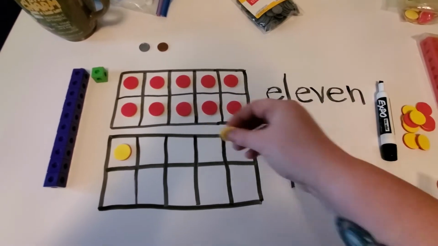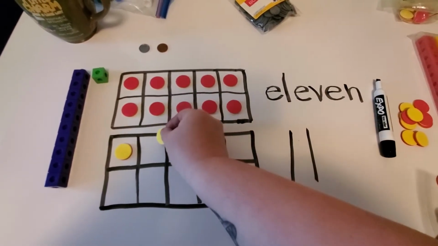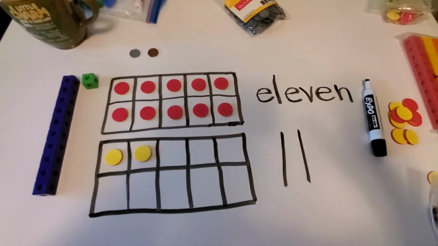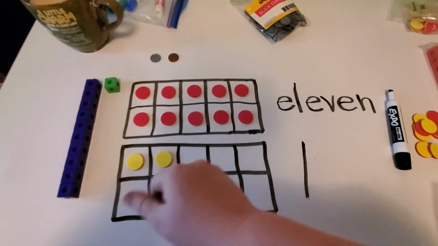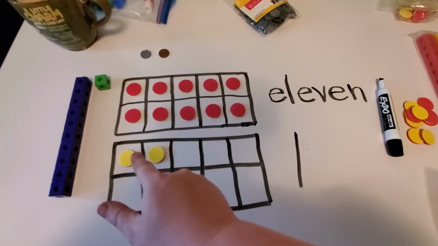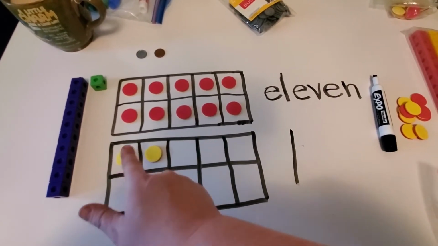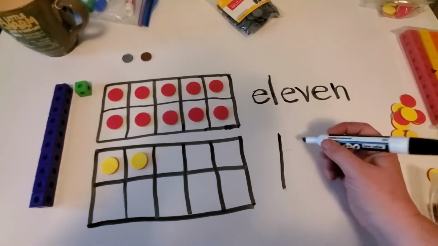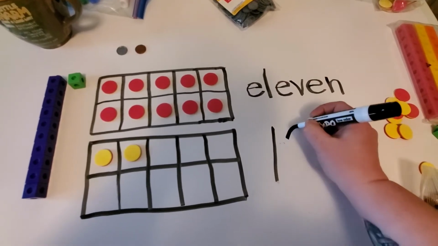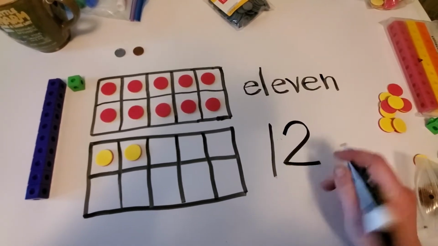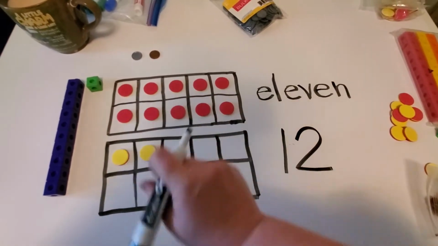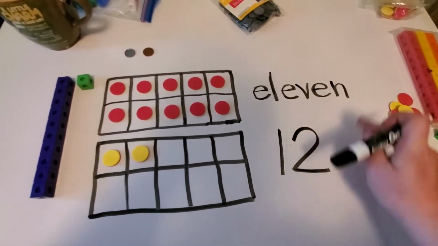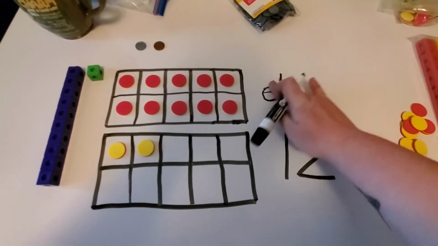So I'm going to add another counter to our 10 frame. It's a little disorienting. Okay, so now we have 12. I'm going to take this one away because we don't have 1 ten or 1 one here anymore. Now we have how many ones? 1, 2. So that's what we're going to write here. We're going to put 2 here. And now we have 1 ten, 2 ones, so we have the number 12. And I'm going to write the number 12.